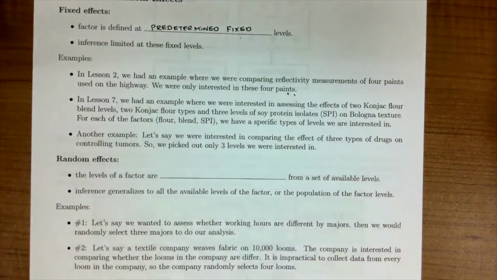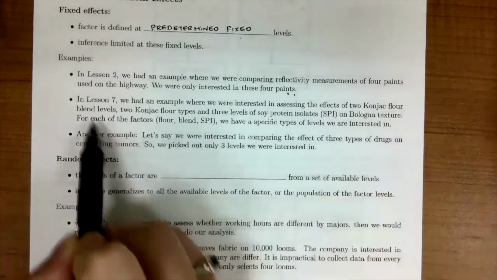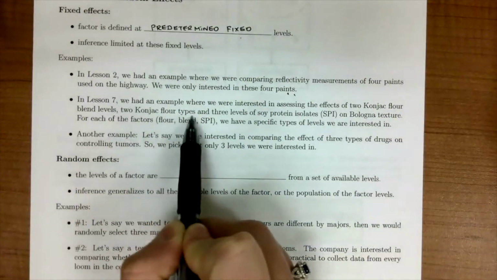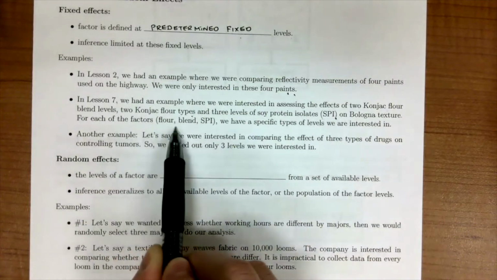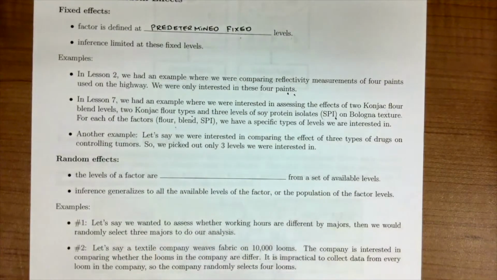In lesson 7, we had an example with the bologna where we had 3 treatment factors. We had the flour blend, we had the flour type, and we had the SPI. And for each of these factors, we had specific levels that we were interested in.